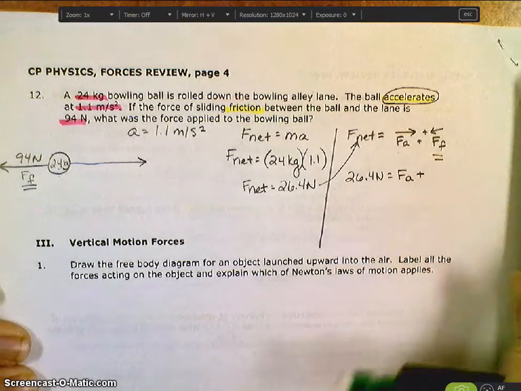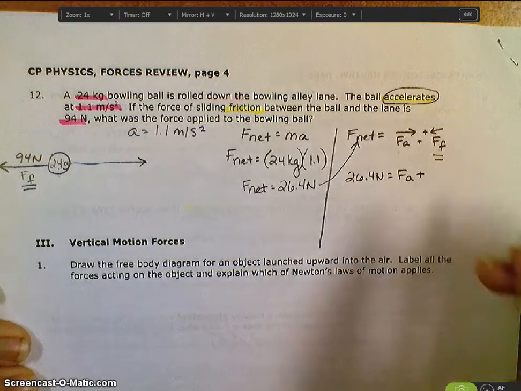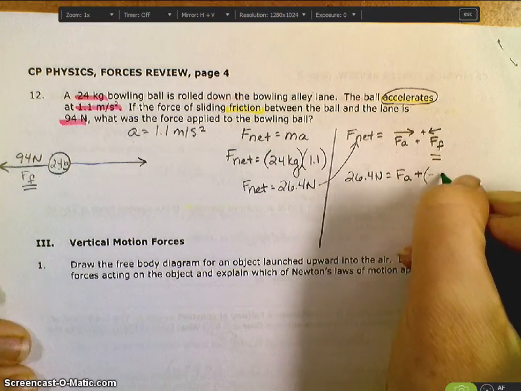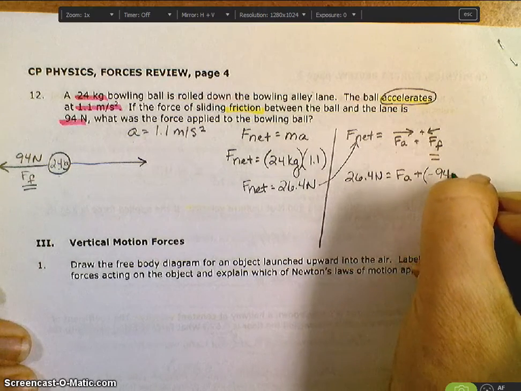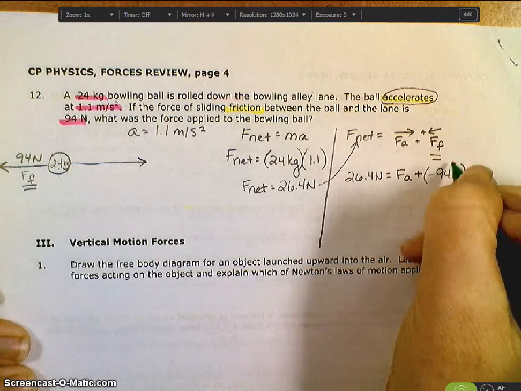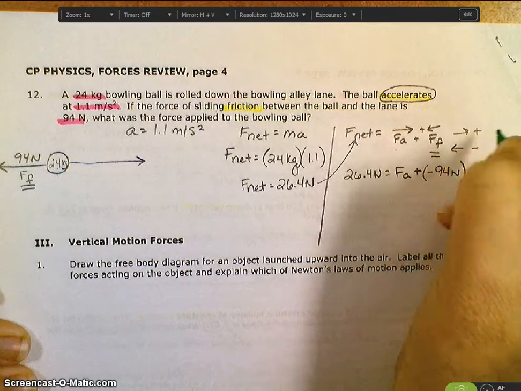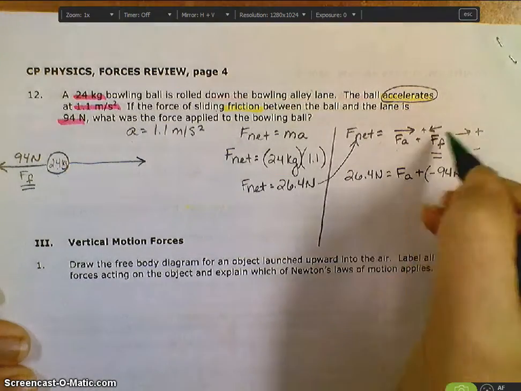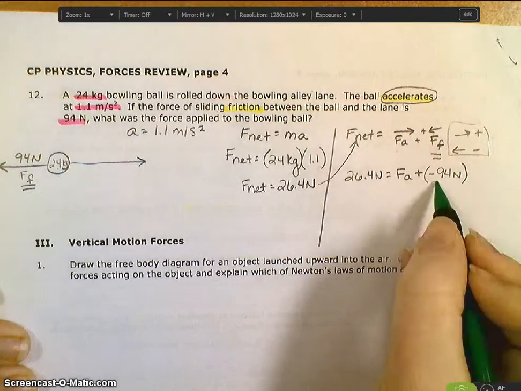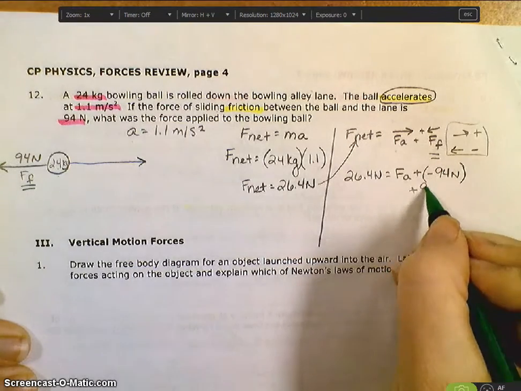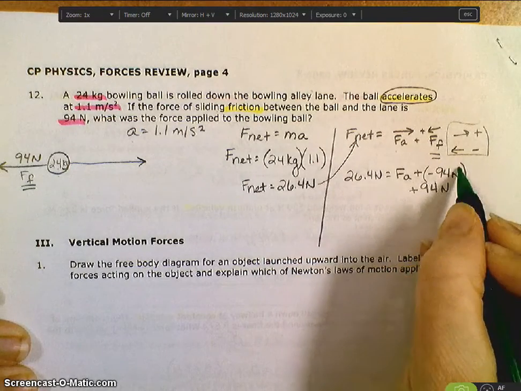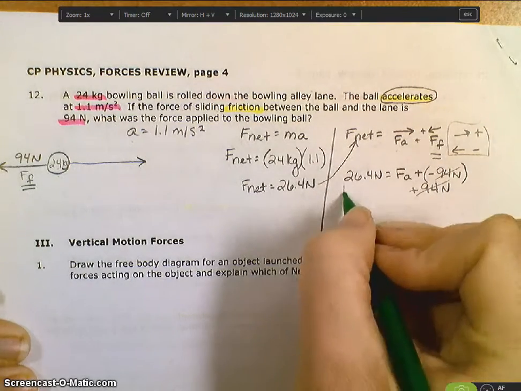The most common mistake I've been seeing with this problem is that we're forgetting that this is a negative number because friction goes opposite. This is positive, this is negative. Okay, make sure you remember that. So negative, so we add to get rid of it. 94 goes away.